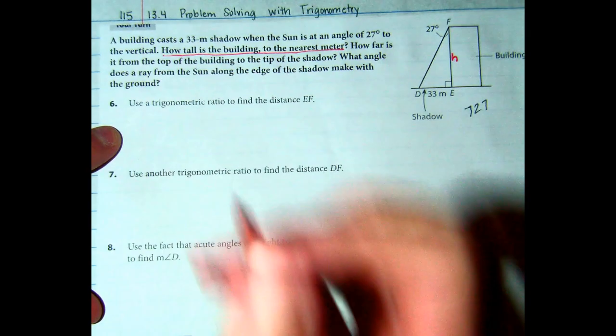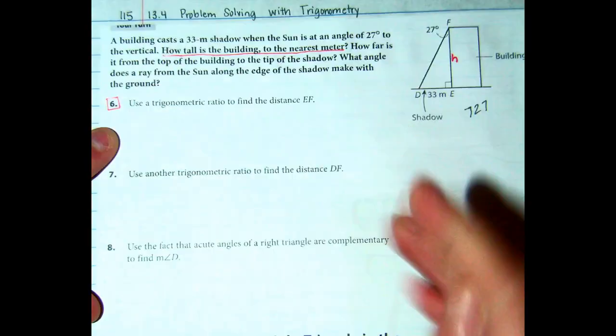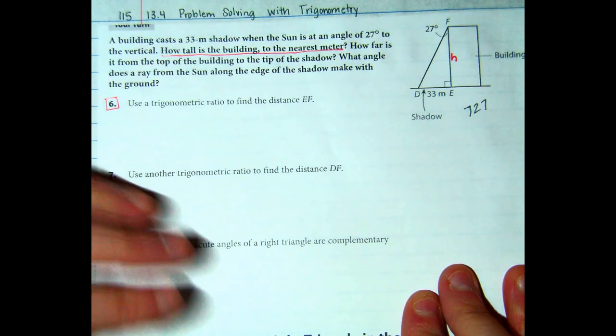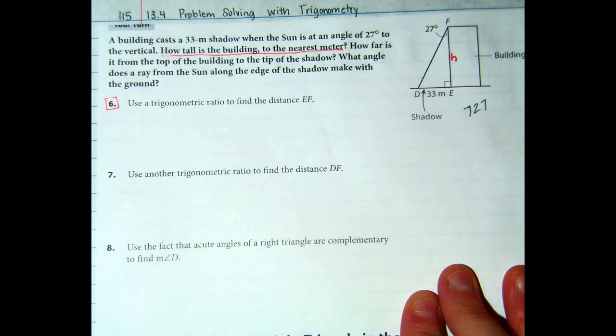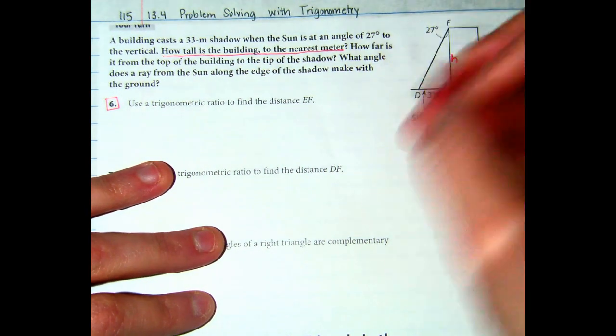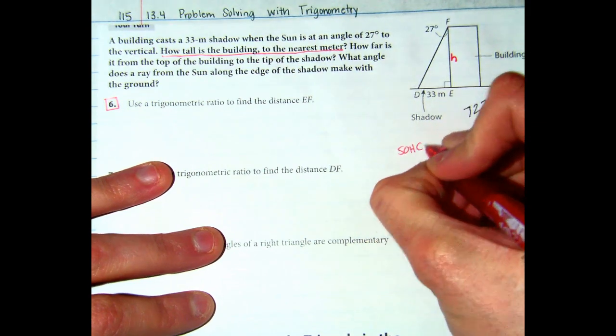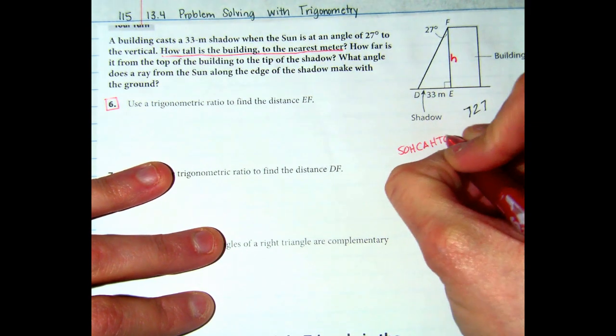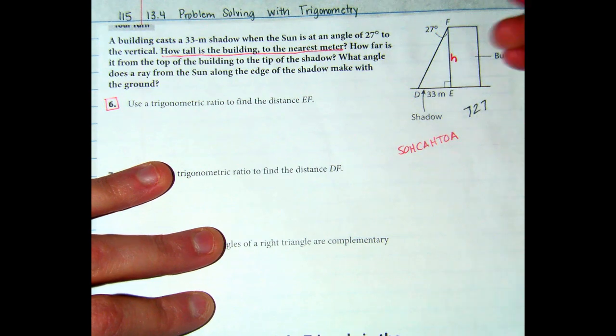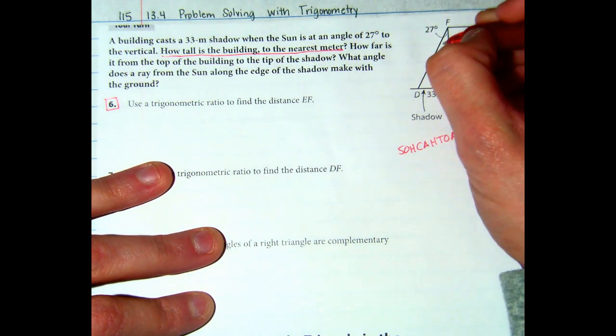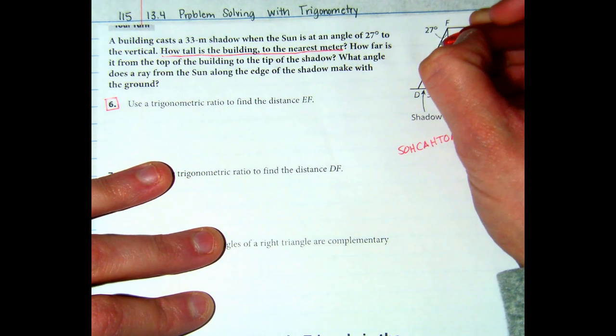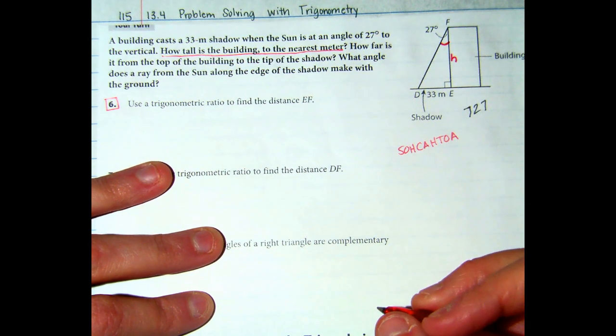That's what number 6 is. So what are we going to do? It's been a while. You might need to flip back to your notes from 13.1 to 13.2. Remember, we need SOHCAHTOA. What degree do I have? Which one do I have? 27 right here. But what is 33 compared to 27?